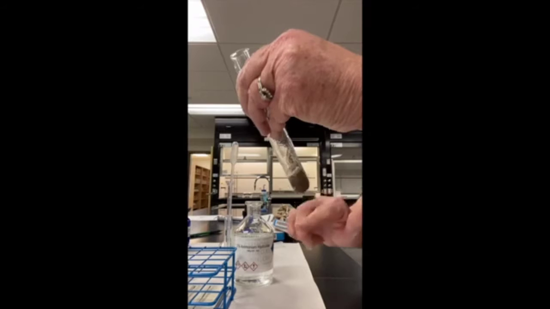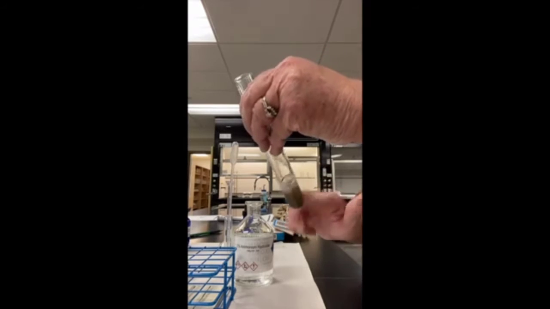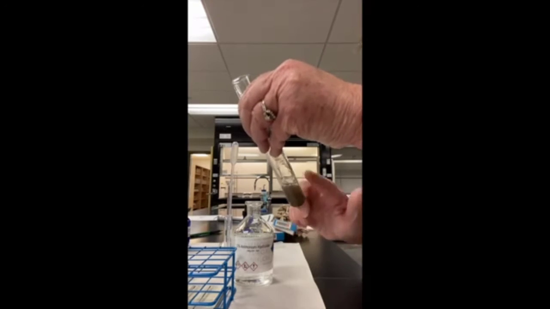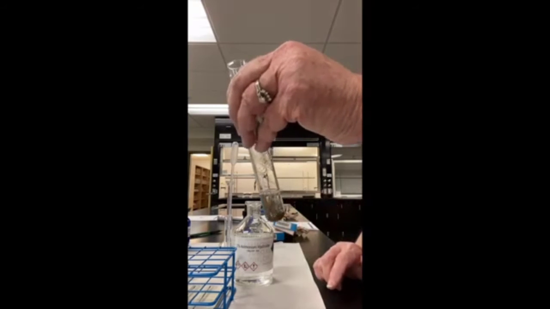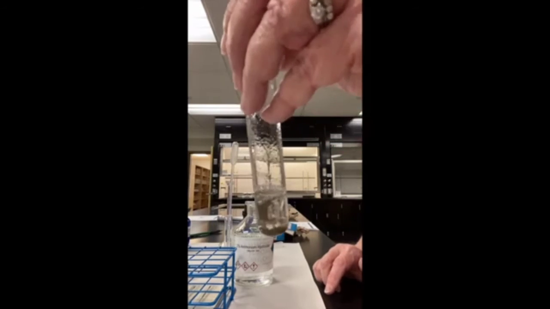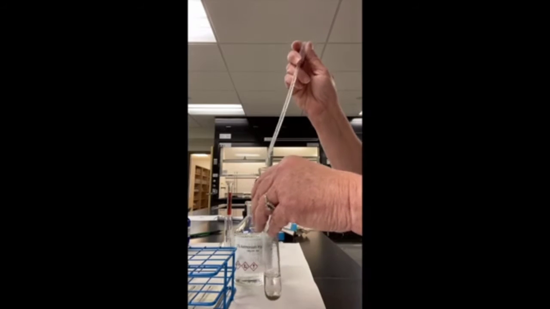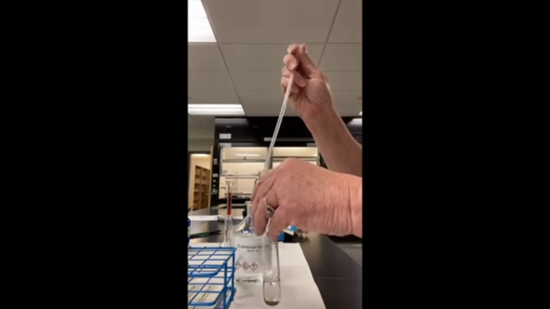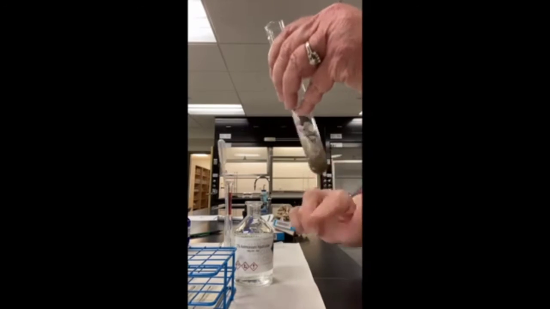We've got a lot of the precipitate. Notice how it's going to the bottom, and then it's much more clear at the top. I'm going to go ahead and add about 5 more drops, because I don't want to put too much in there.